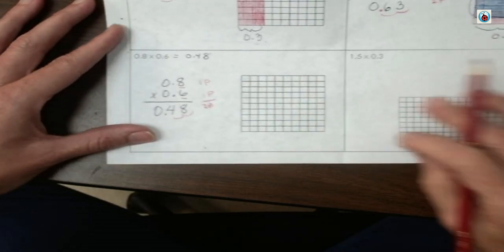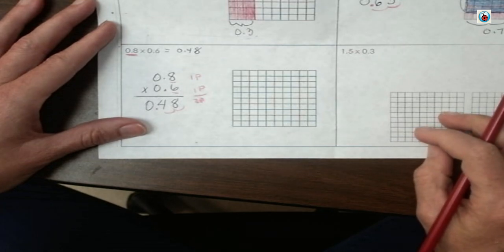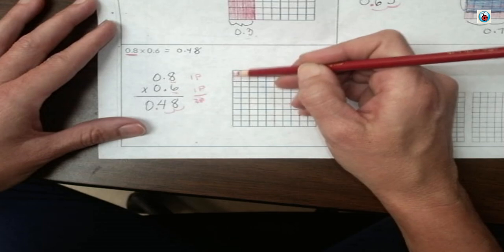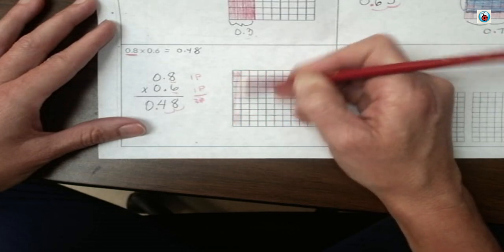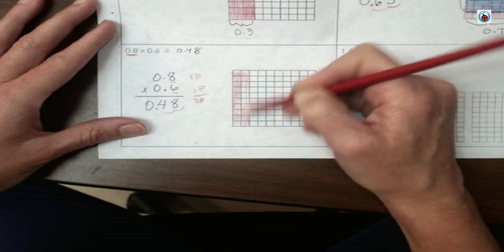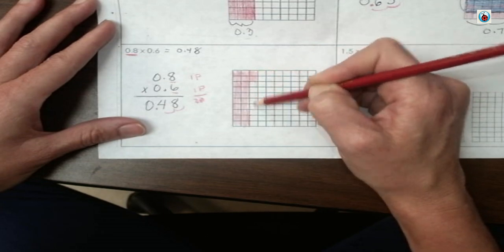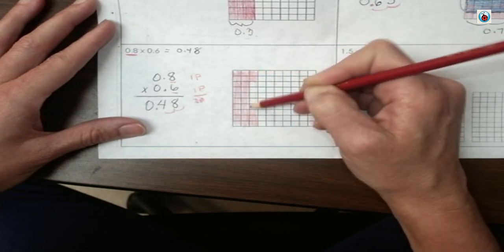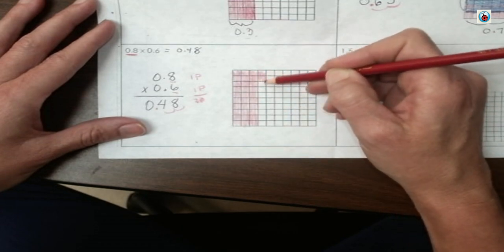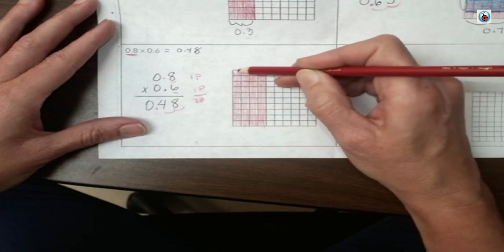Now I'm ready to model that on my model. First number, first factor is 8/10. I'm going to start with my columns first for 8/10. So I'm going to shade 1/10, 2/10, and I'm going to keep going until I reach 8. And I'm thinking in my head as I'm shading, how many blank tenths, blank columns should I have when I'm done shading in 8? And I'm thinking, well, if I have 10 and I subtract 8, I know I'll have 2 that I don't shade. So that way I don't have to count.